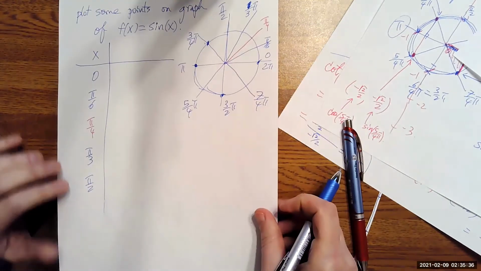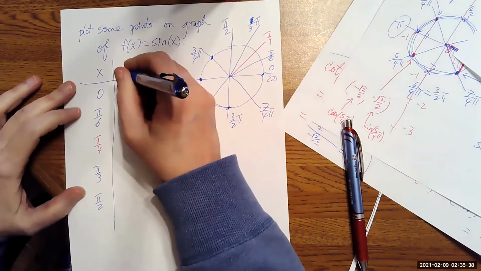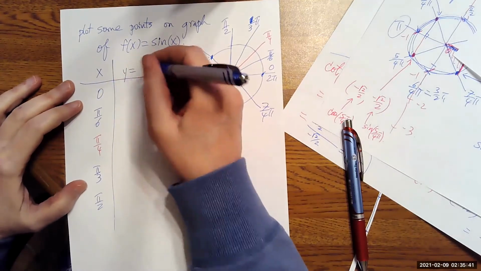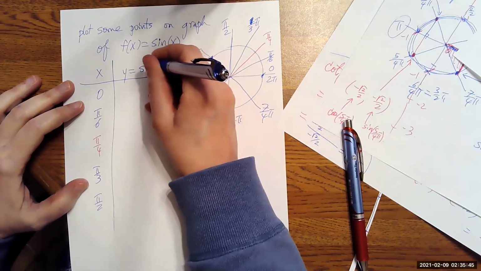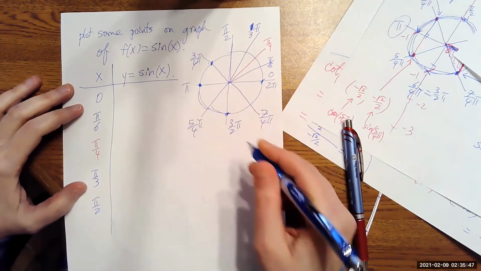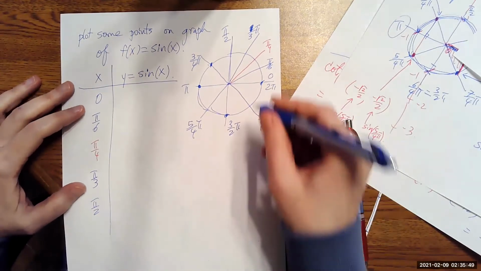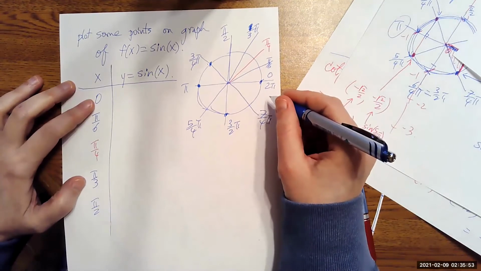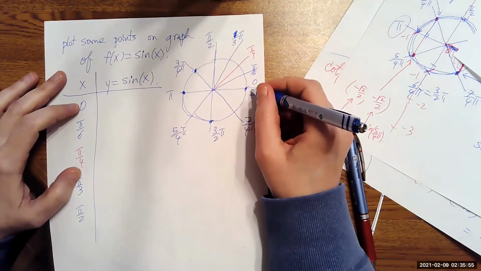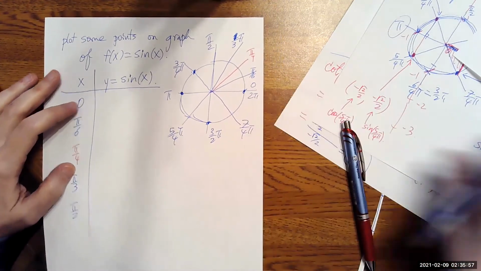So we'll just plug in some x values and find some output values, or y values, for the sine function. At each of these, we'll just be grabbing the second coordinate. So we look at the angle here.